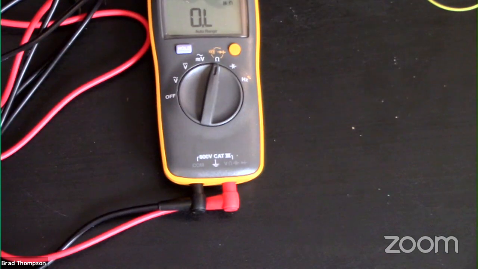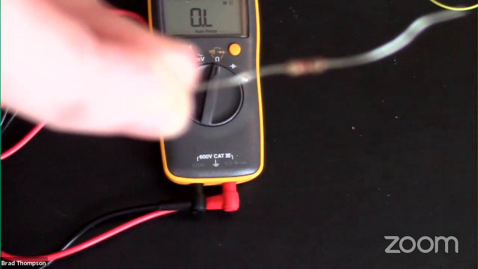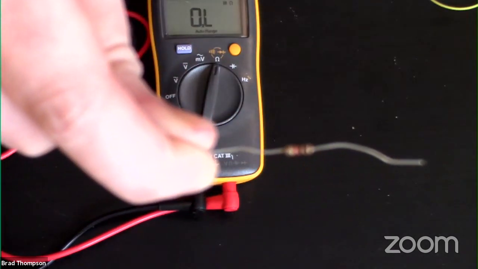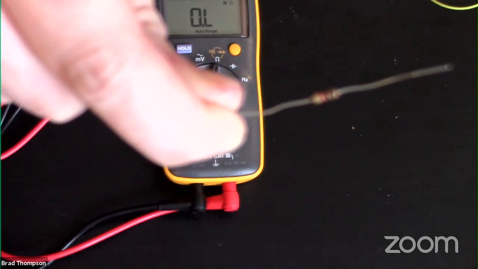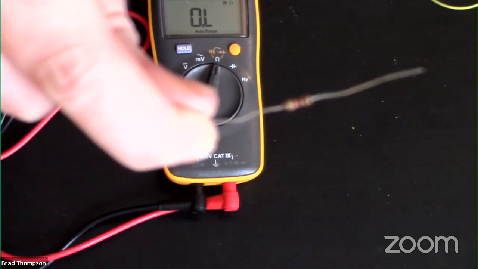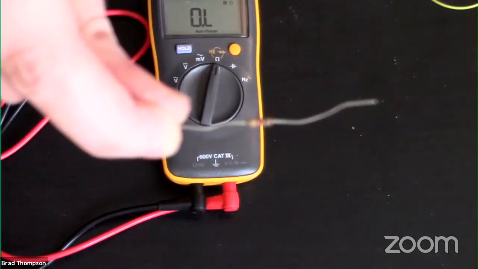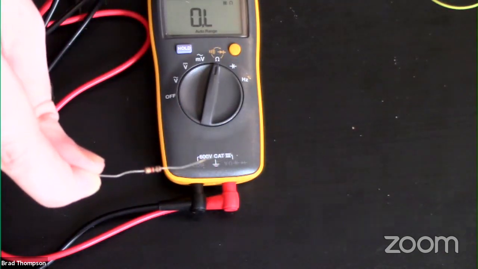For example, if I grab out of my box of random electronicsy nonsense a resistor, this is a little hunk of metal and ceramic that is built to have a specific amount of resistance. You can't really see well because my camera won't focus. That's better.